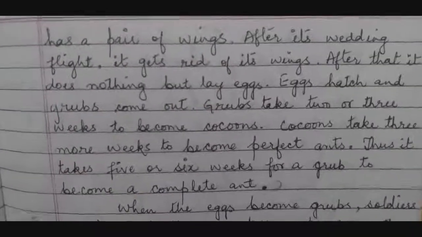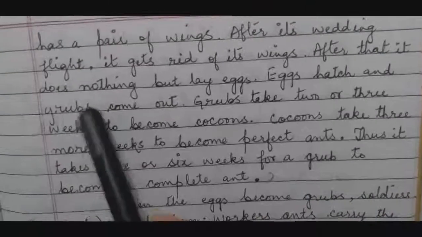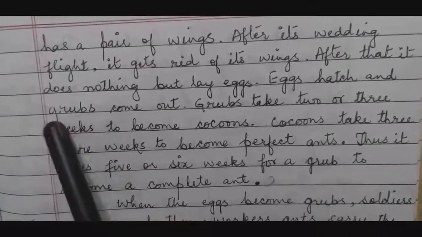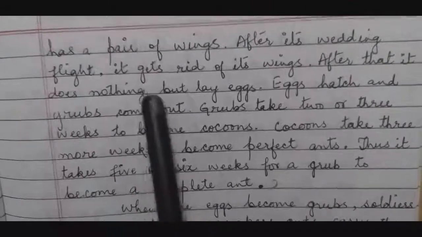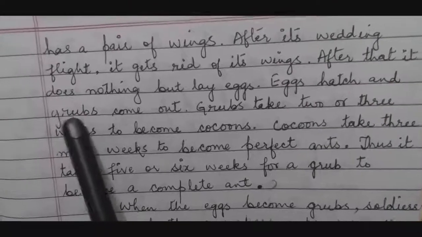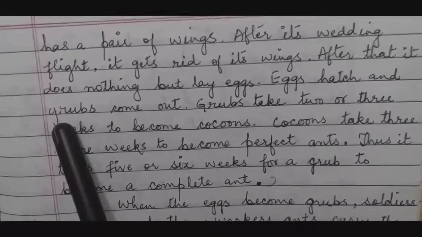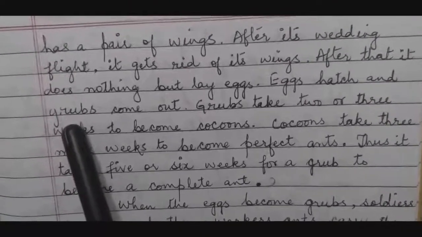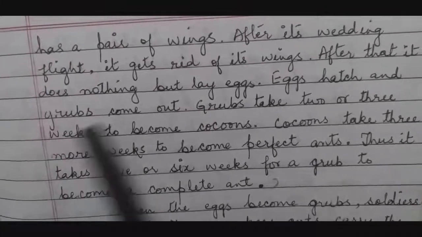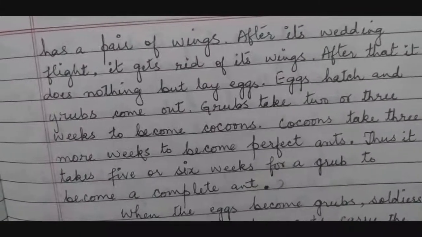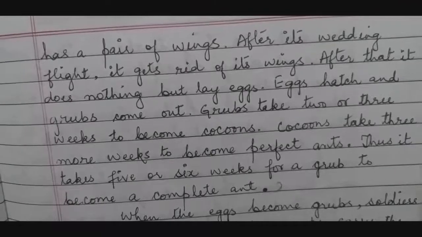Fine. So what you can do, you can just go and Google grubs. Click on the image and you can see the picture of grubs. This is your activity which you have to do, and I will ask you in the Zoom class when I take your class. Is it clear to everyone?